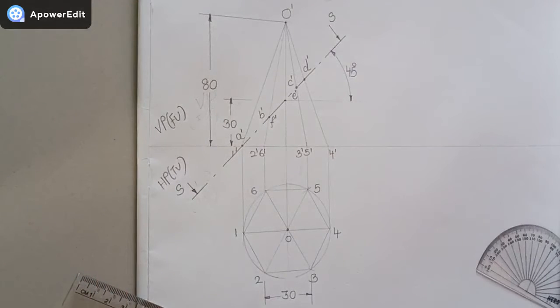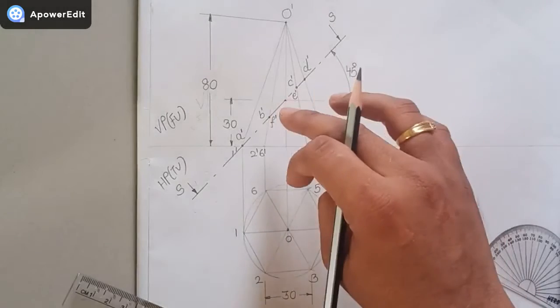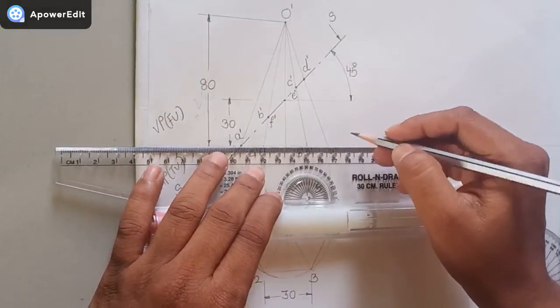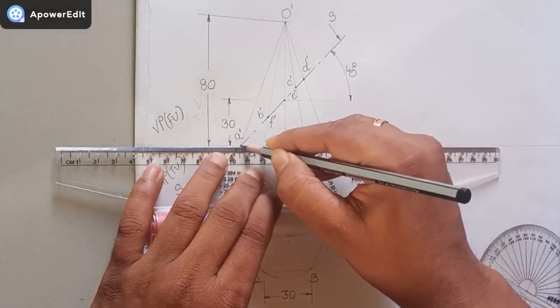Now the cutting plane is cutting the hexagonal pyramid at a distance 30 mm above the base, and the inclination is 45 degrees. So it is very clear from the figure that the base portion of the pyramid is retained and the apex portion is removed. So I will make the base very dark because it is retained, and I will not do anything to the apex portion. I'll make the base portion dark. See, I have made the base portion dark.